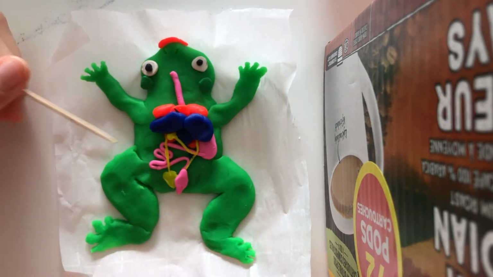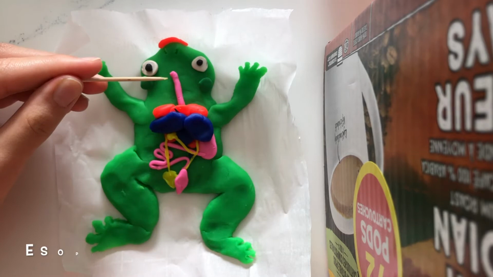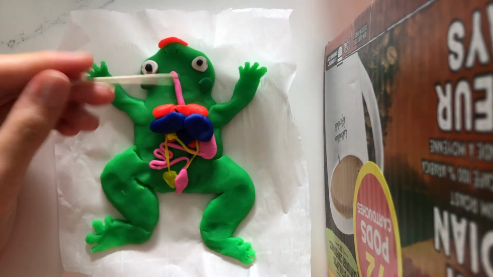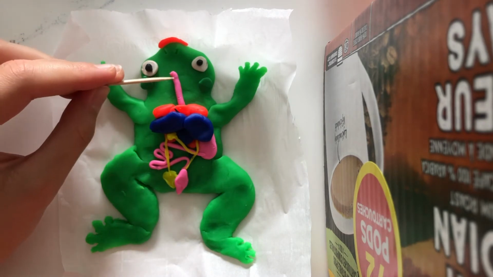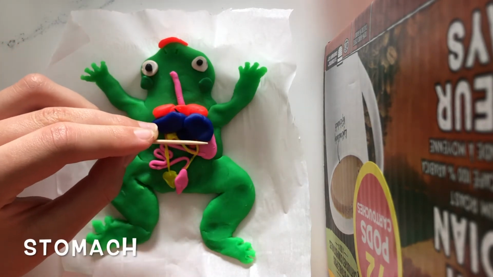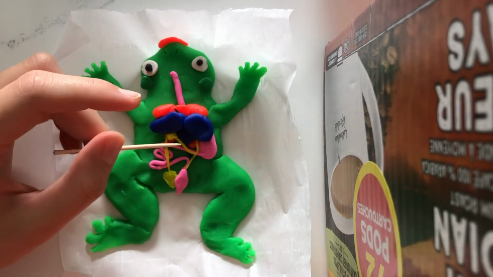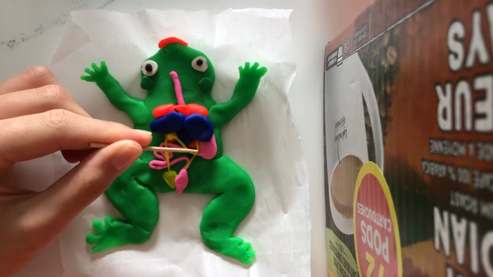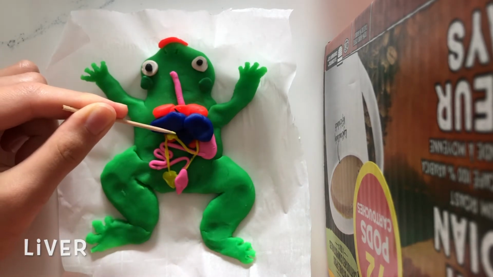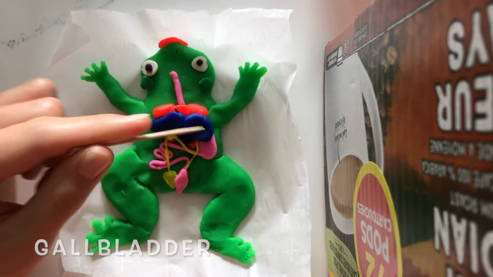So now the internal features of a frog. Right here we have the digestive system. It starts at the esophagus, which connects to the stomach to transport food to be digested. So it goes down here, back over there, and then here's the stomach. The stomach is where the food is mixed with digestive enzymes to be broken down. And those enzymes, like bile, are produced in the liver right here, the blue part. And that bile is stored in the gallbladder, and the bile needs to be released for digestion.